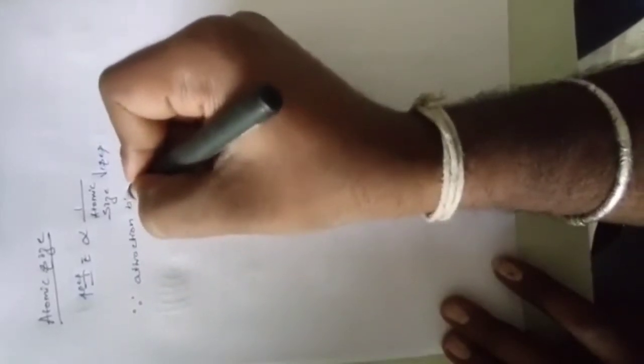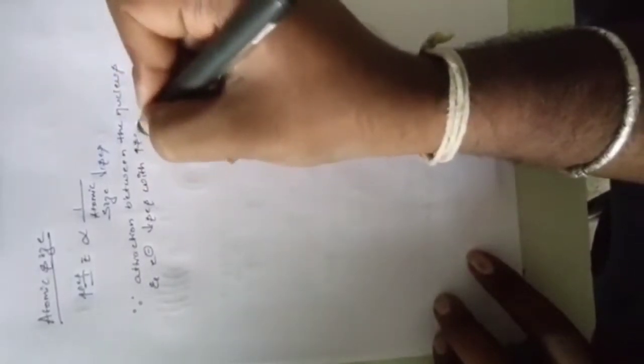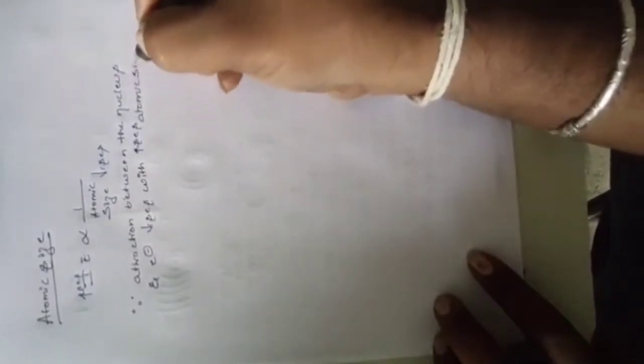Attraction between the nucleus and the valency shell electron or electrons decreases with increasing atomic size.